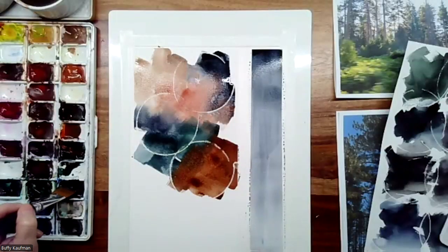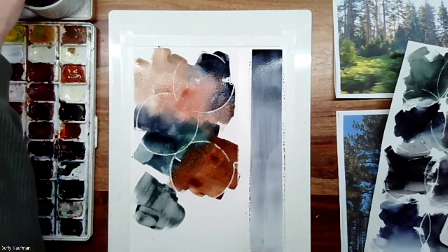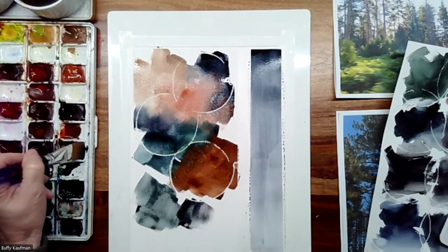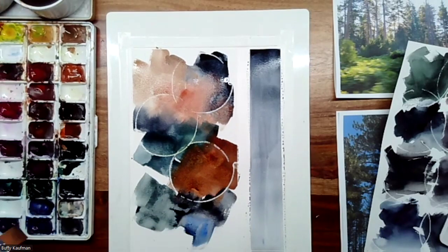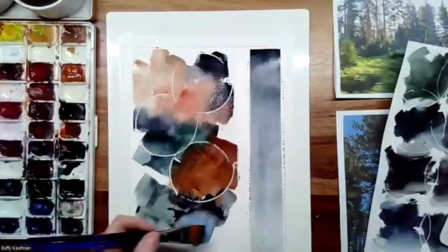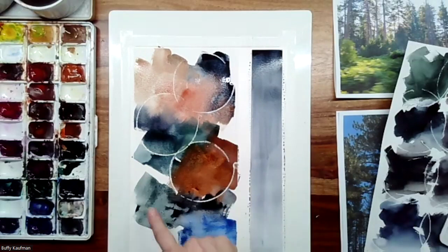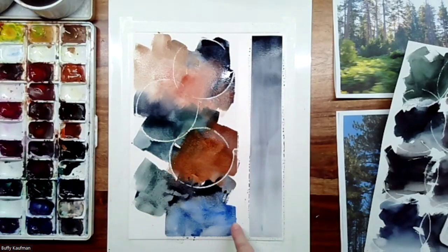Another that I like for clouds is the lunar blue and the Payne's Gray and maybe a little bit of French ultramarine. And the French, as soon as I put it on, it pushed the other colors away. So sometimes when you take some time to play with color, you can find a whole color world develop before you even start your painting.